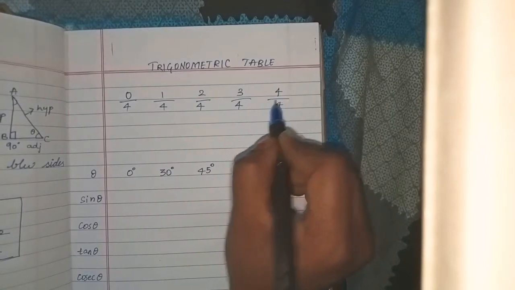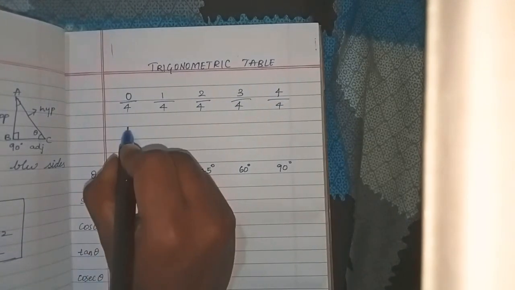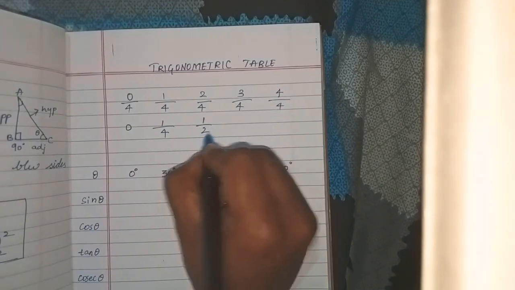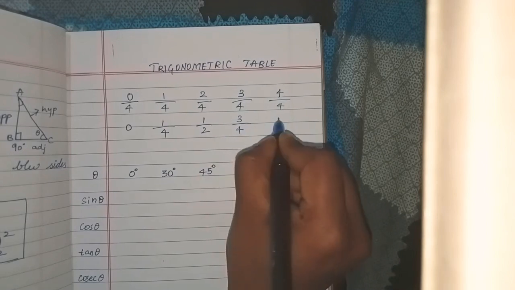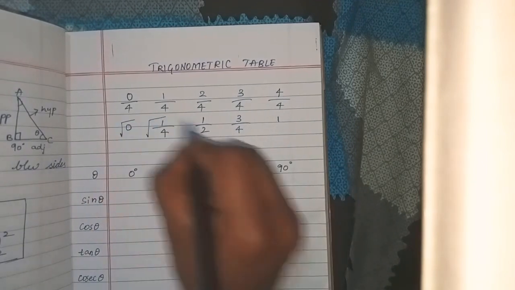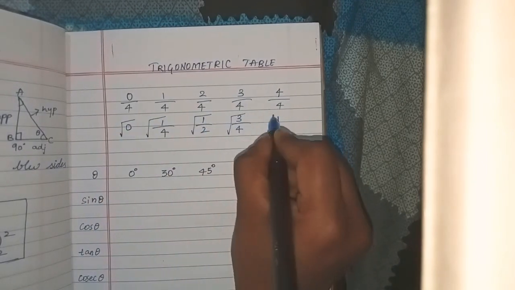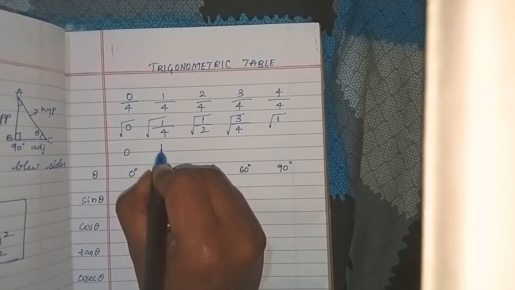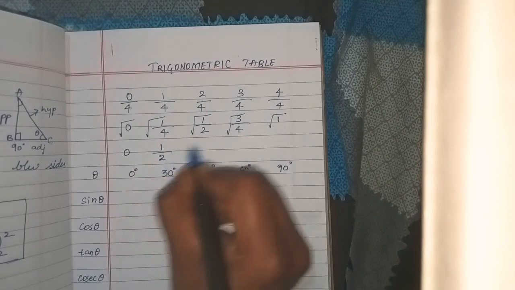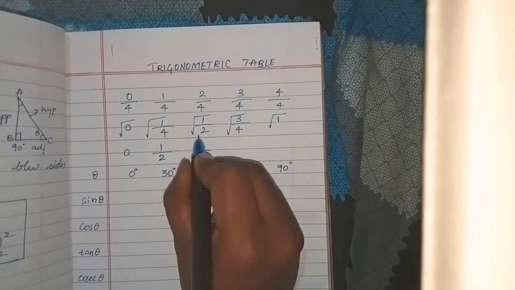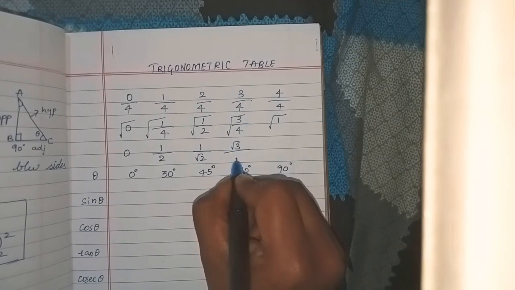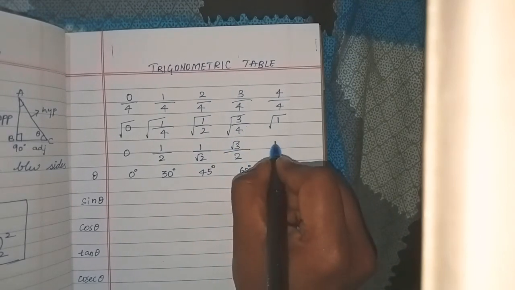So what's the answer? This is nothing but 0, this is 1 by 4, this is 1 by 2, this is 3 by 4 and this is 1. Add a root to it. Under root 0 is 0 only, under root 1 is 1, under root 4 is 2. Under root 1 is 1, under root 2 is root 2 only, under root 3, under root 4 is 2. Now under root 1 is 1.